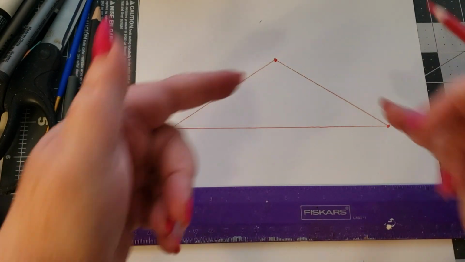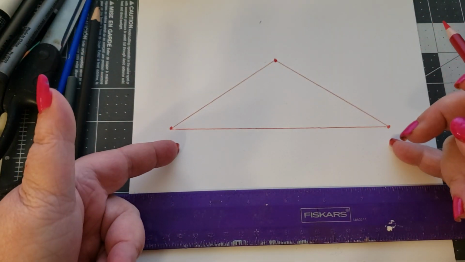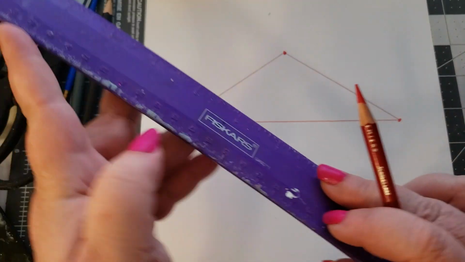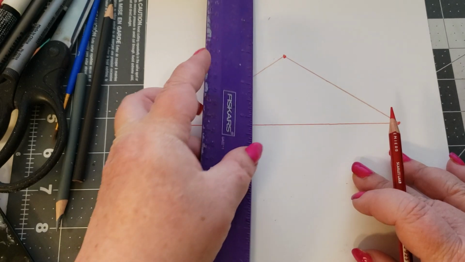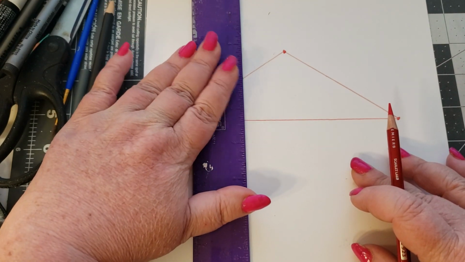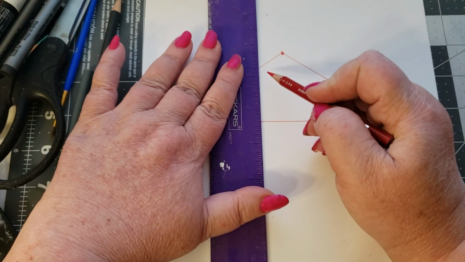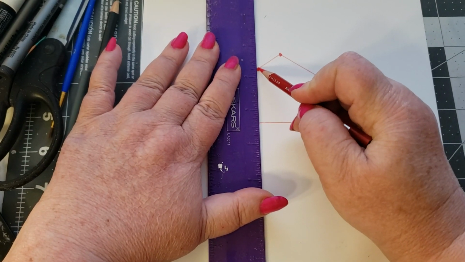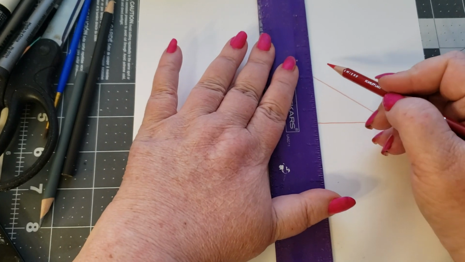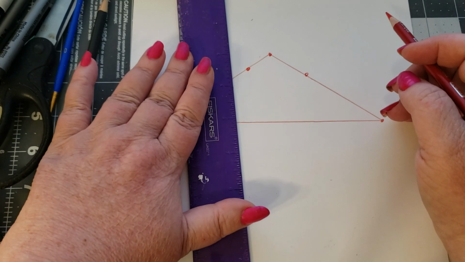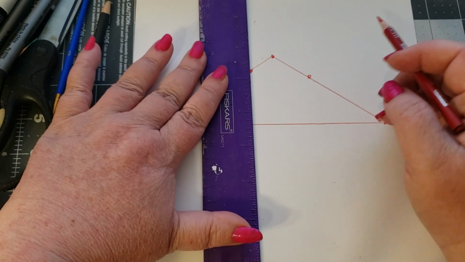It's a triangle. It's got 2 points. Okay? Now, anywhere on that line, we can put another dot. We're going to put a dot right here. And a dot right here. And I'm going to just draw a line going straight down.